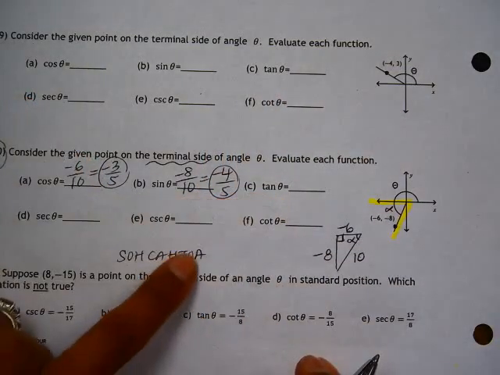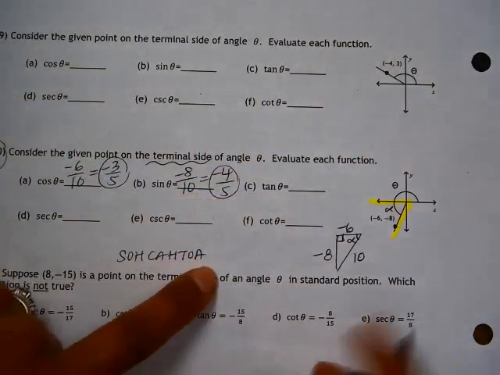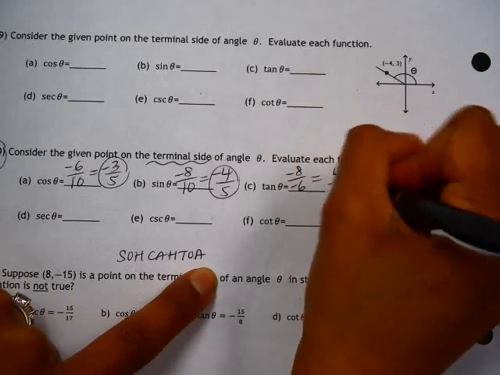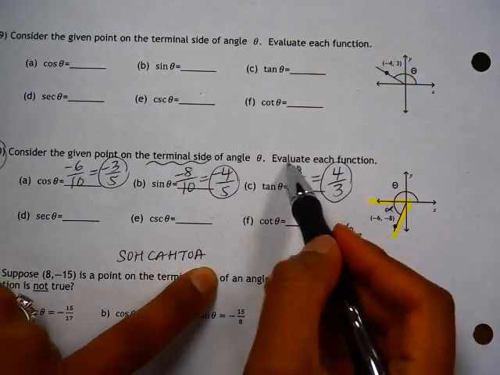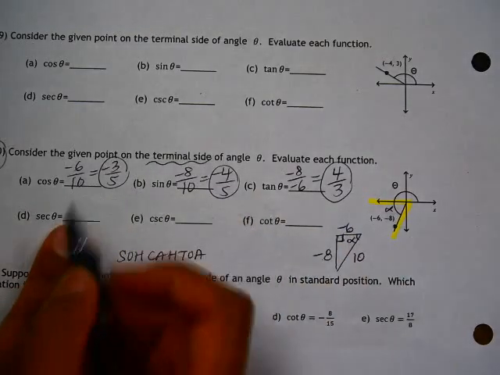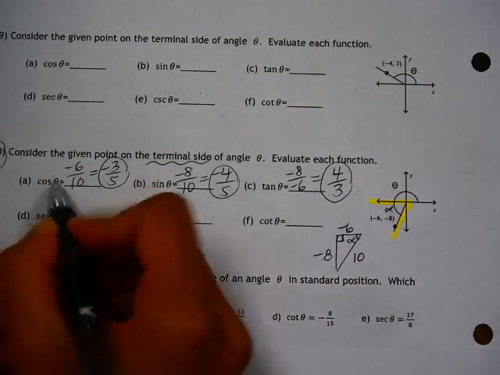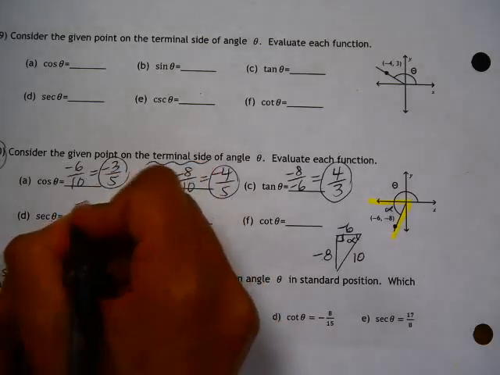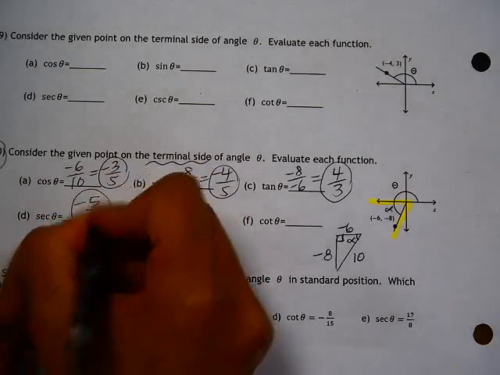Tangent is opposite over adjacent, so this would be -8/-6. Tangent ends up being positive because you're dividing a negative by a negative. Now we're just looking at the reciprocal trig function. Secant is the reciprocal of cosine, so the negative stays, but it will be 5/3.